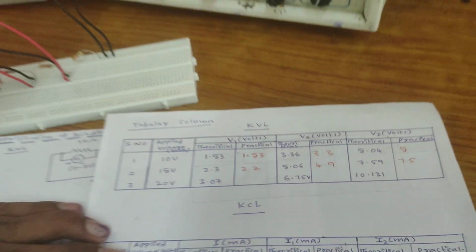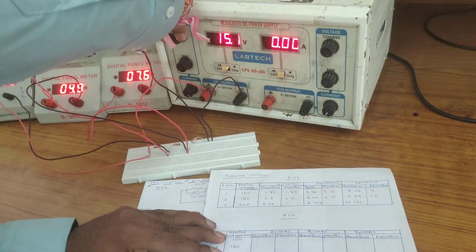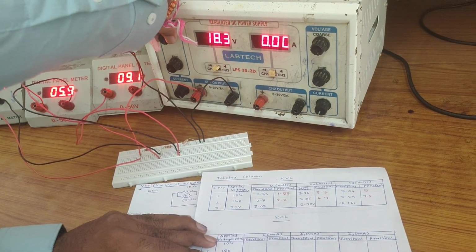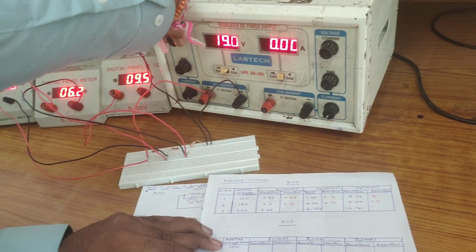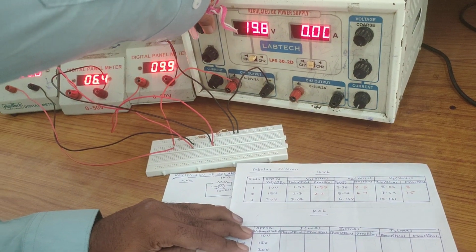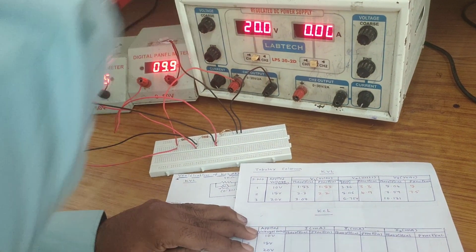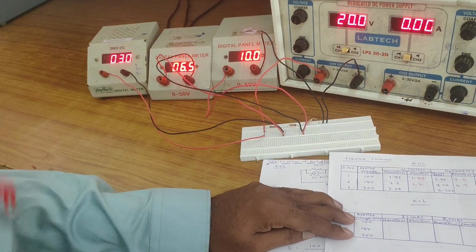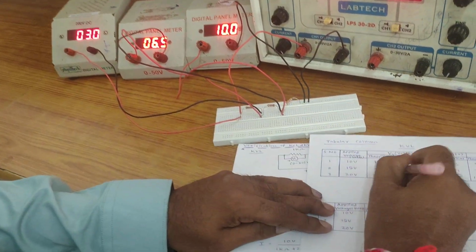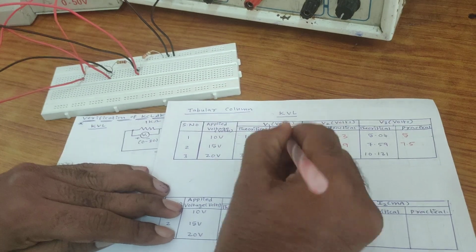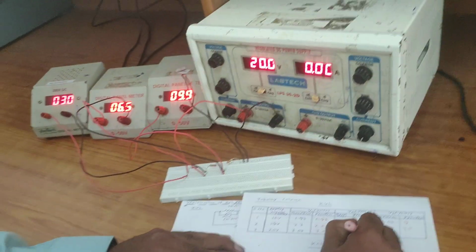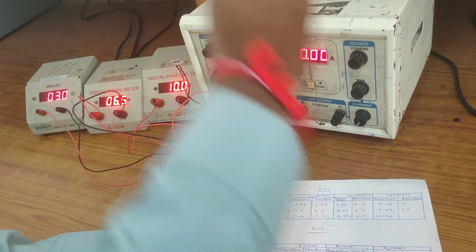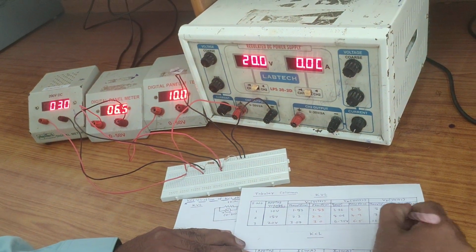Similarly, vary the RPS voltage to 20 volts. Note down the corresponding voltmeter readings. Again, the V1 value will be 3 volts, the V2 value will be 6.5 volts, and the V3 value will be 10 volts.